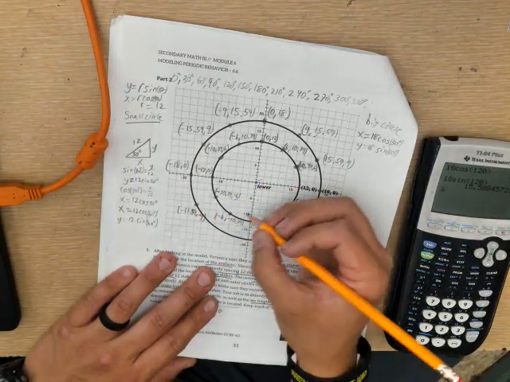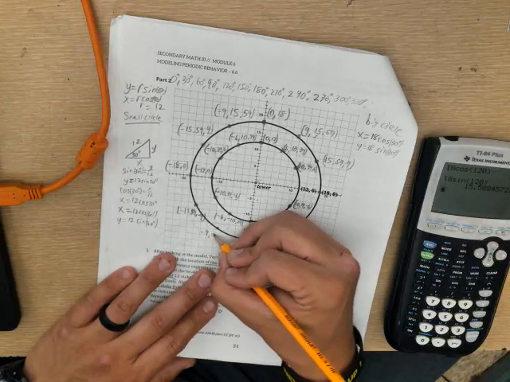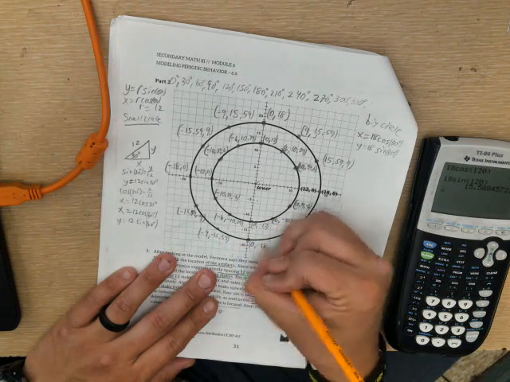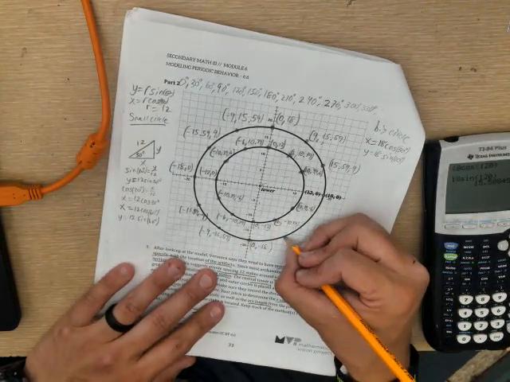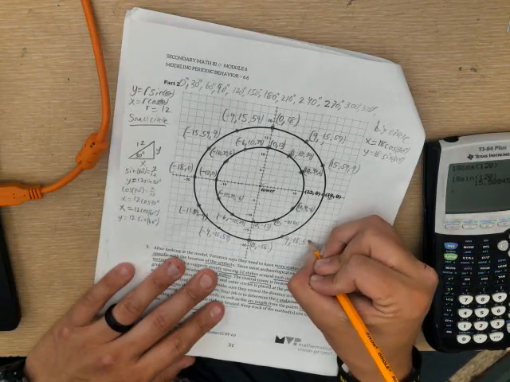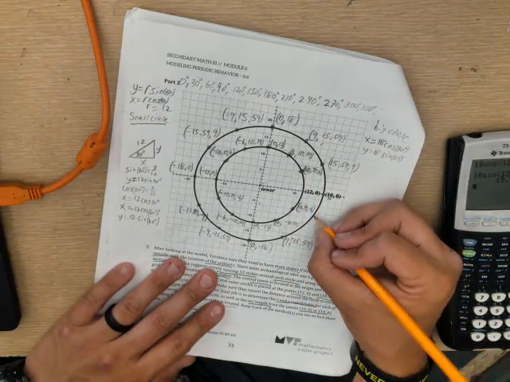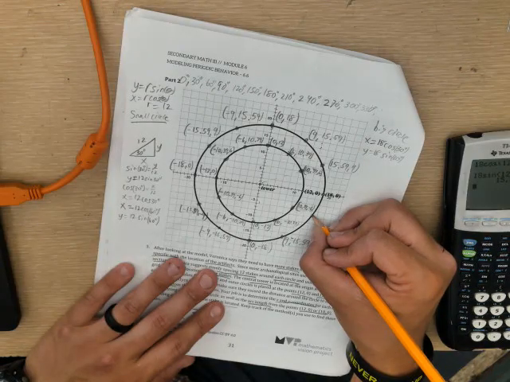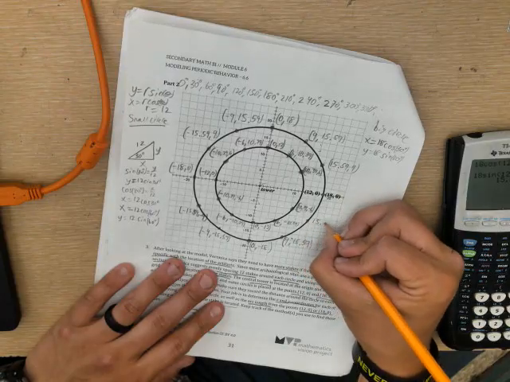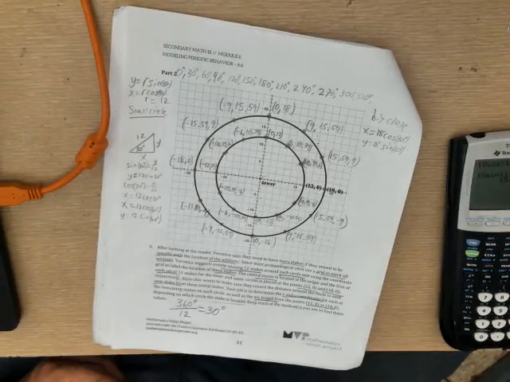Now we're negatives both. So negative 9, negative 15.59. This point is going to be 0, negative 18. Going back, I get 9, negative 15.59, and then 15.59, negative 9. And there's your coordinates around that circle.